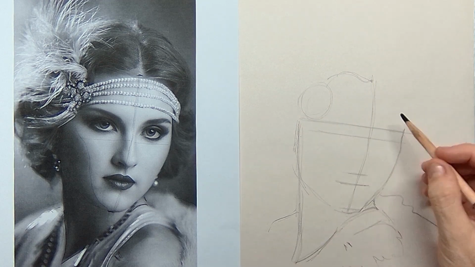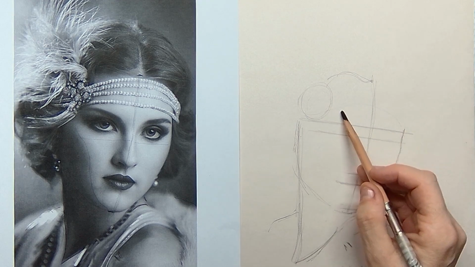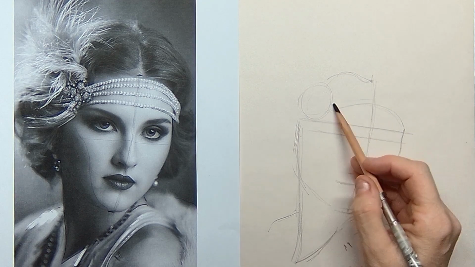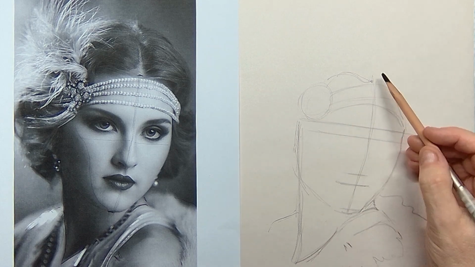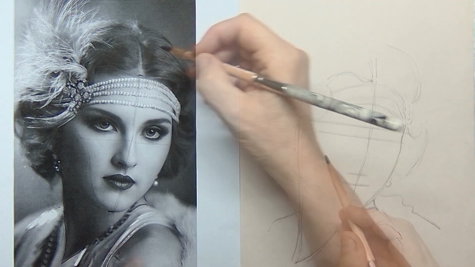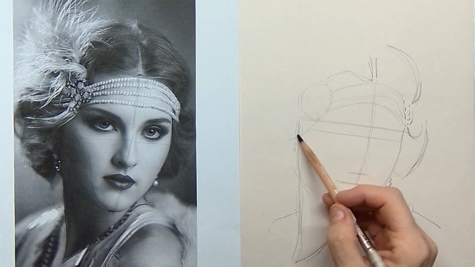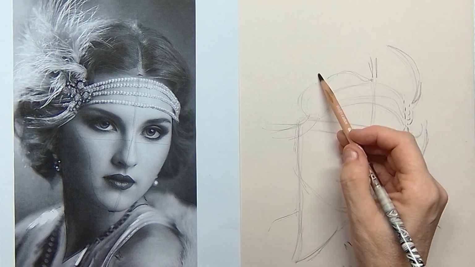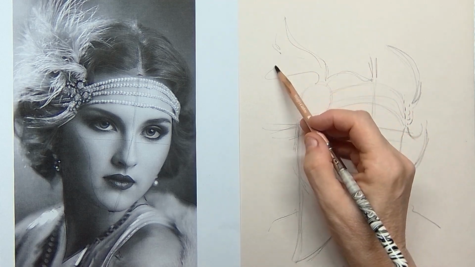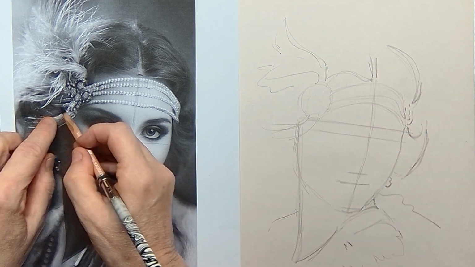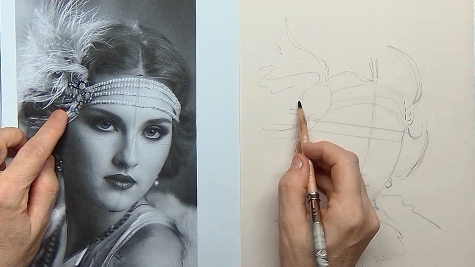And then I decide where the ornament is placed. Now the pearls on top of her forehead are going around her forehead. So I'm not drawing straight lines, I'm drawing rounded lines. And I look for the direction of the feathers which come out of the ornament.